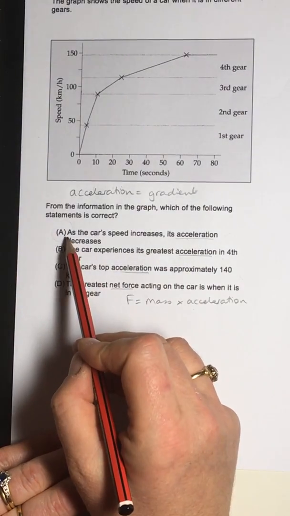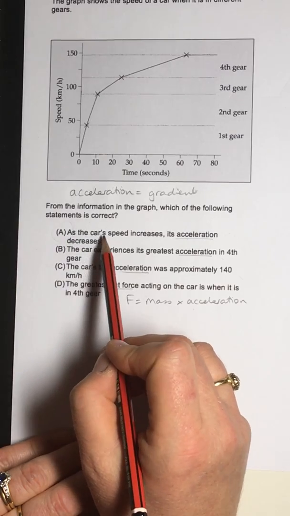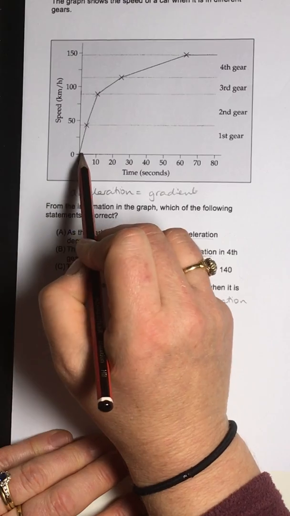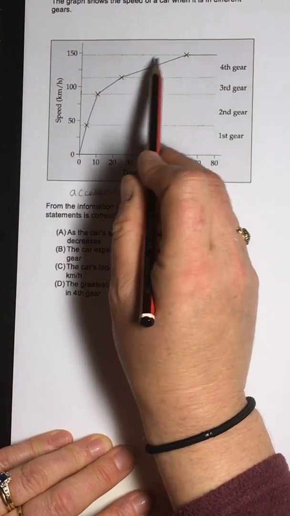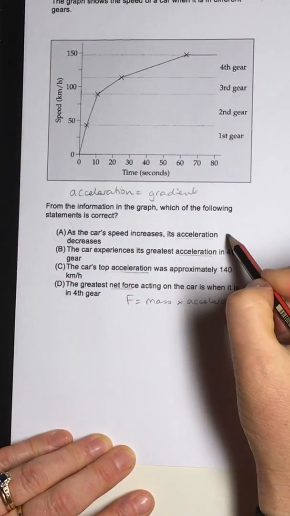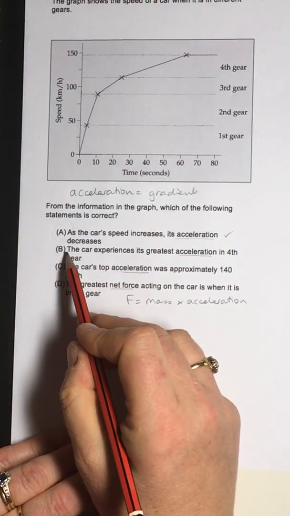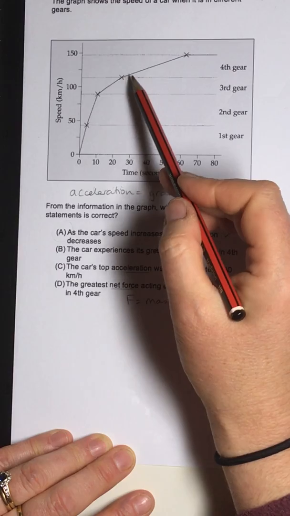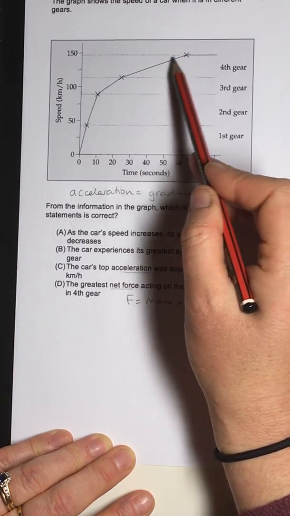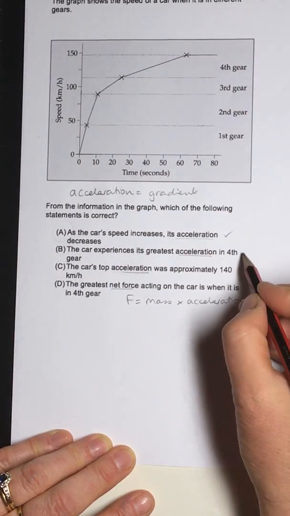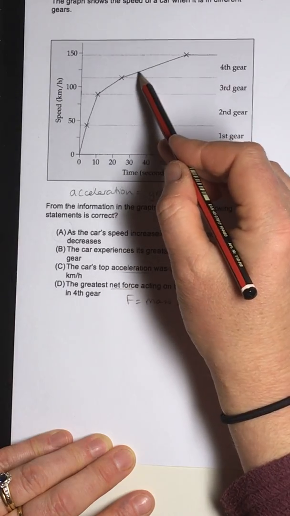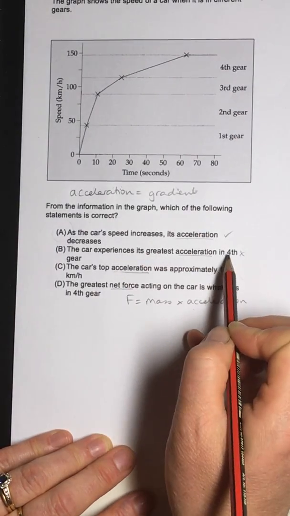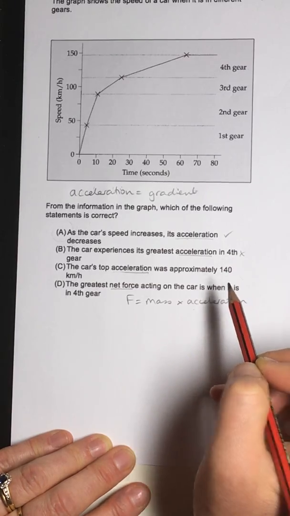So let's have a look at the possibilities. A: as the car's speed increases, its acceleration decreases. Here, as the speed increases, the acceleration decreases. That seems like it might be correct. B: the car experiences greatest acceleration in fourth gear. Well, actually the gradient is low in fourth gear. So this one is clearly not correct because this gradient is less than that gradient. Therefore its greatest acceleration is definitely not in fourth gear.